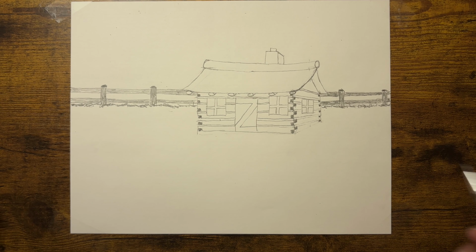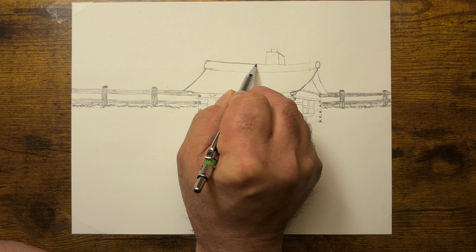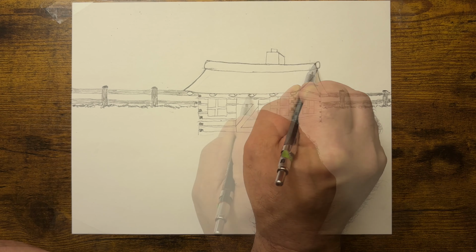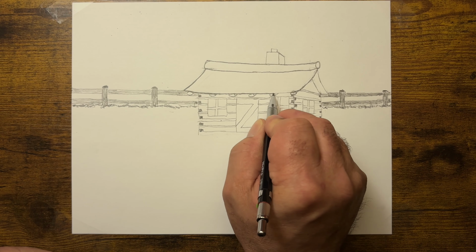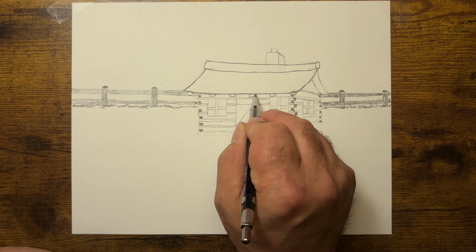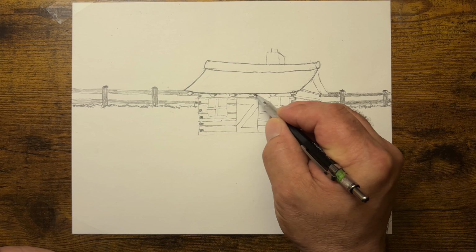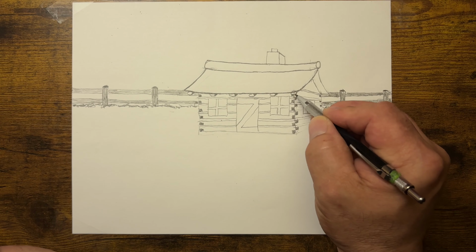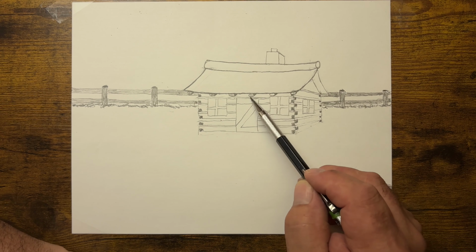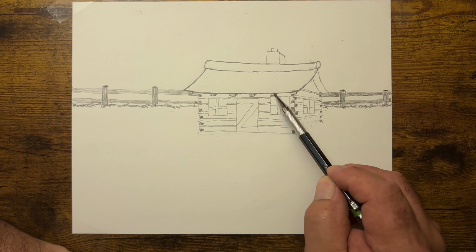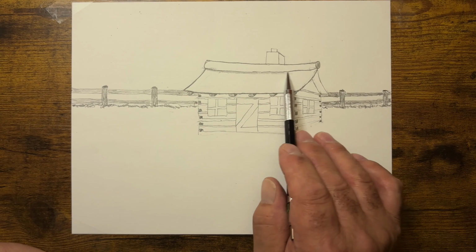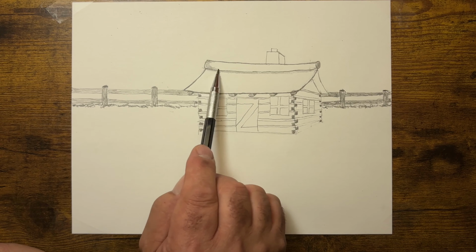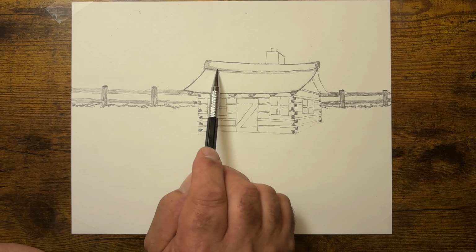And we'll darken the outside edges of our cabin to give it a little bit of contrast. Give the log on the roof some shading. That way it makes it look nice and round.